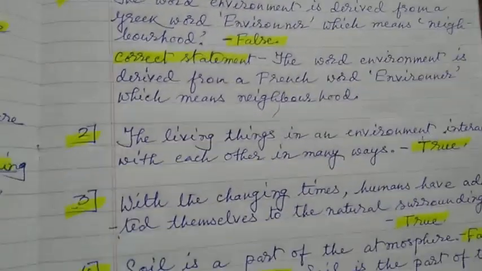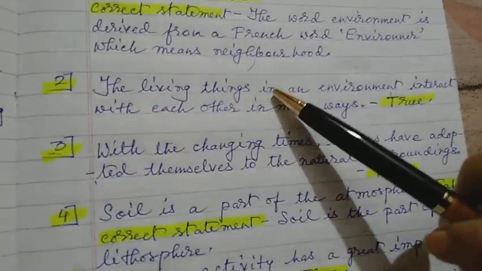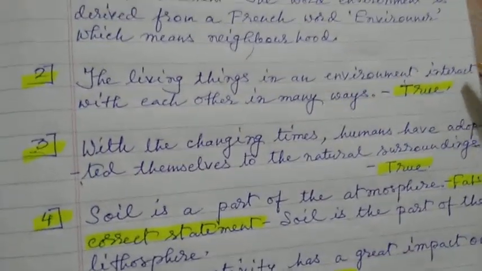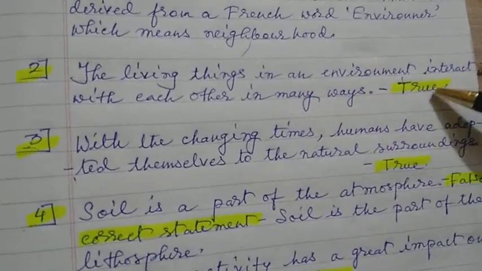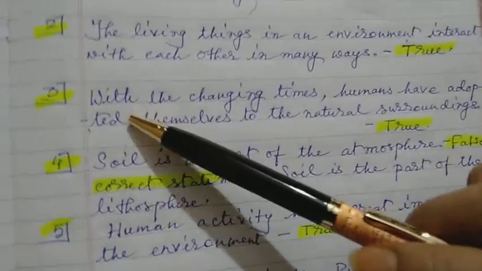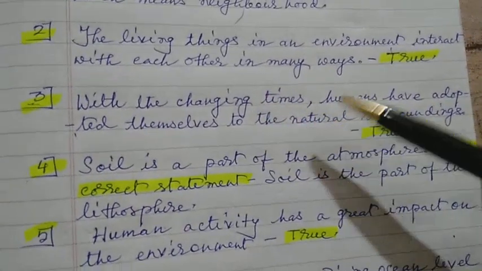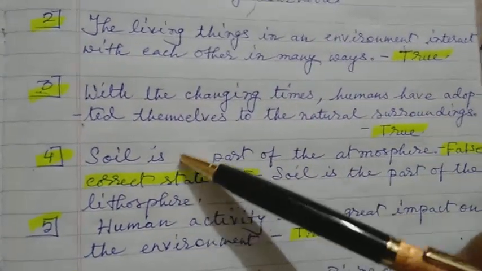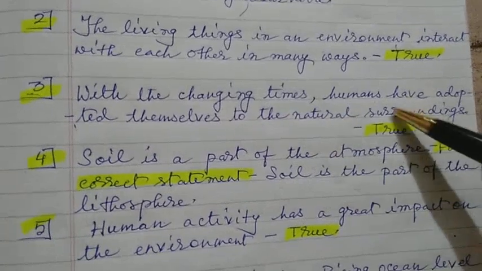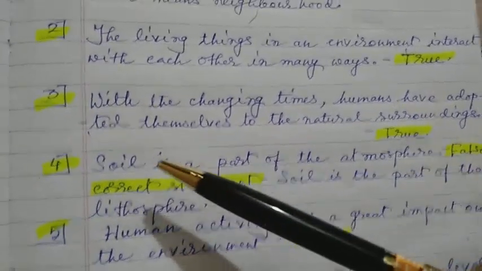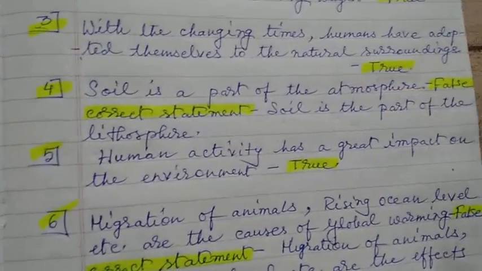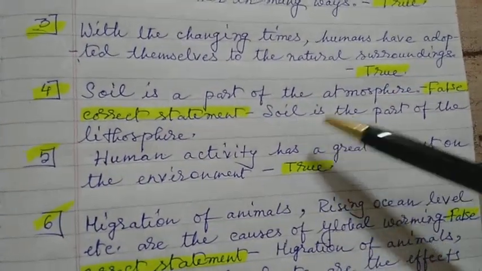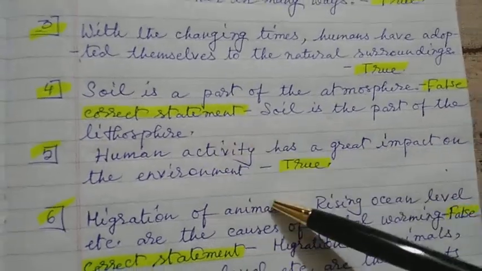Next, number 2. The living things in an environment interact with each other in many ways. Answer true. Number 3. With the changing times, humans have adapted themselves to the natural surroundings. Answer true. Number 4. Soil is a part of the atmosphere. False. So, the correct statement is soil is a part of the lithosphere.